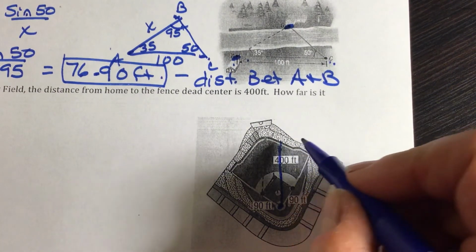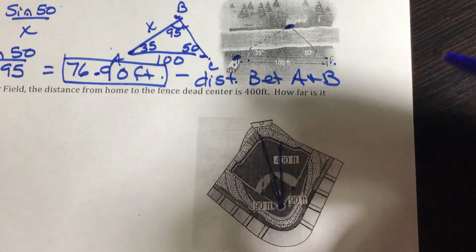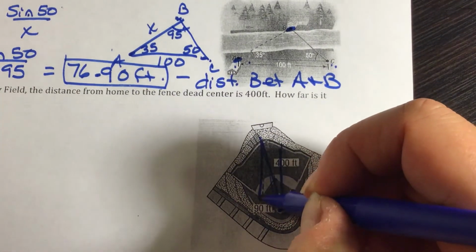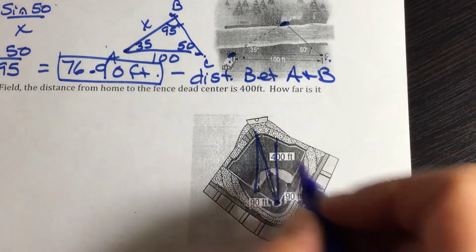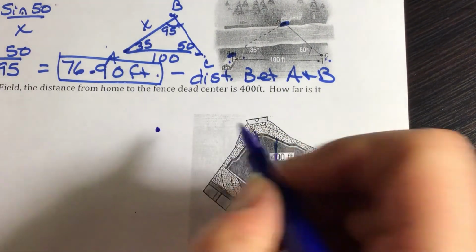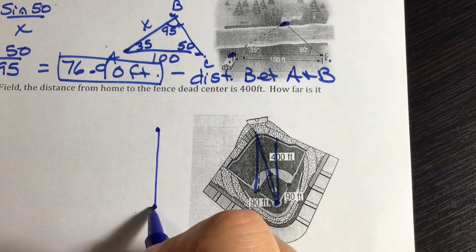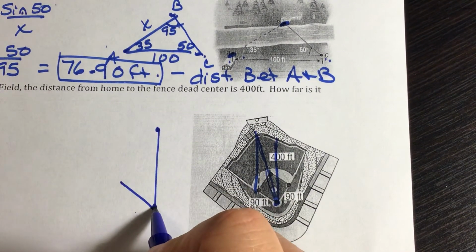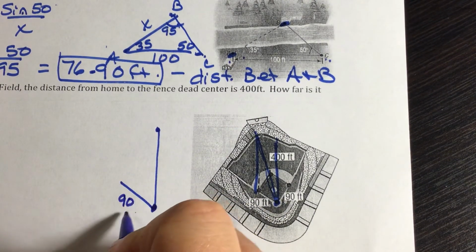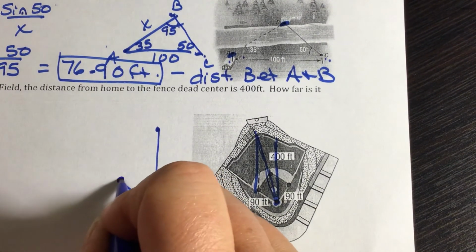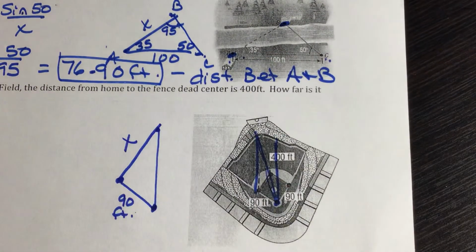And now I want to know, dead center, that would be right here. Now I want to know how far is it to third base. All right, so I'm going to draw this over here. Here's center field. Here's home plate. This distance from home plate to third base is 90 feet. And this is what I want to find.